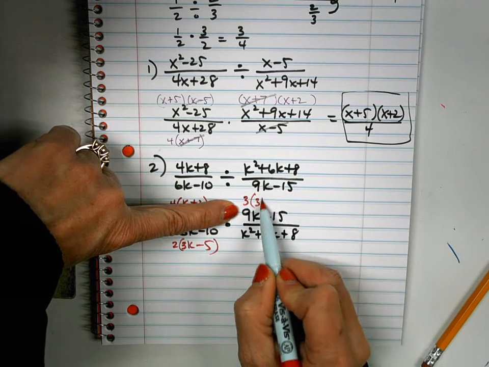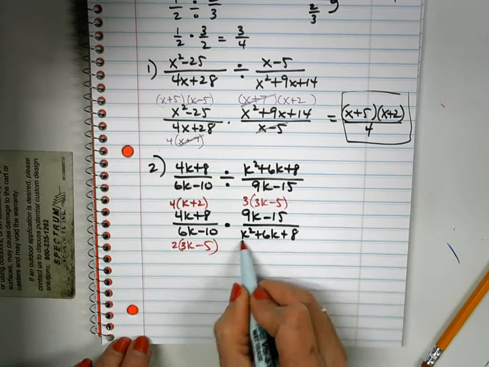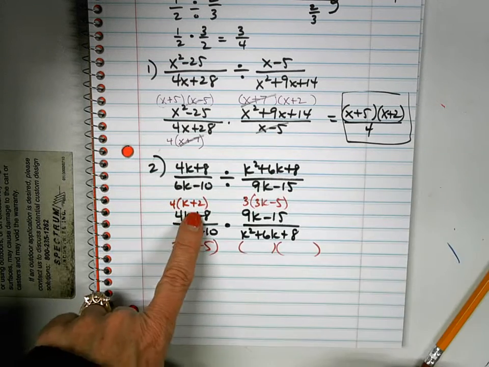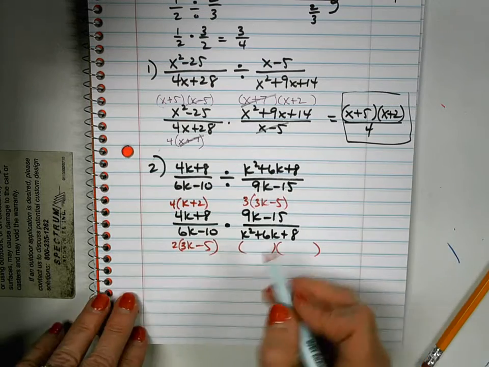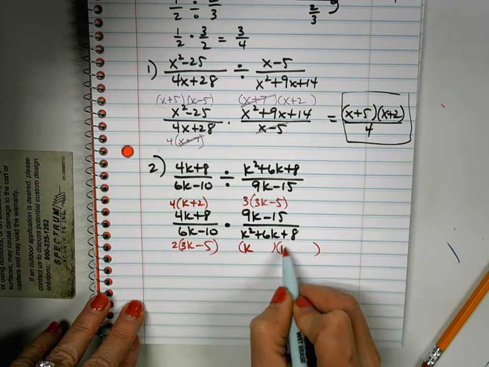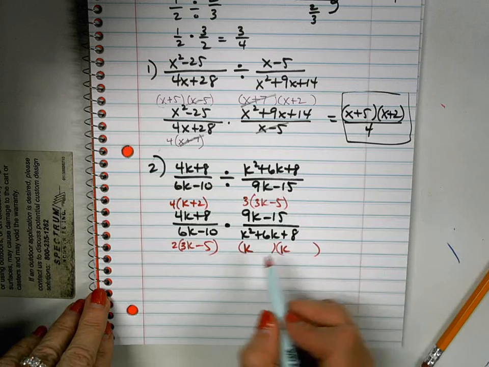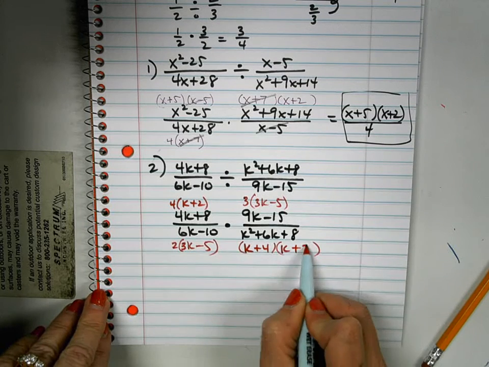3k minus 5. Okay. All right, and then this one down here, honestly, I'd be looking for some of these factors. I don't think we're going to get 3k minus 5, but I'd be looking for a k plus 2. That would just be my instinct. All right, so we got a k and a k, 2 factors of 8 that add up to 6. 4 and 2, right? There it is. So we did get the k plus 2.